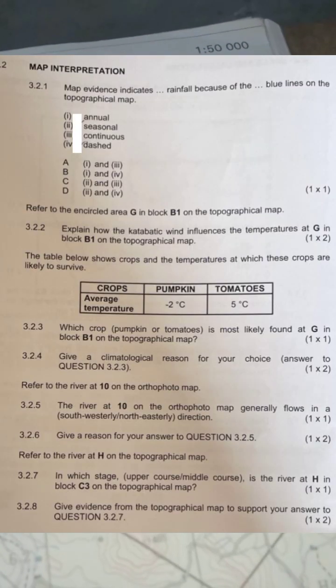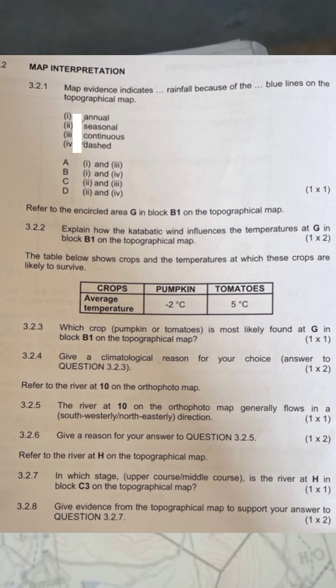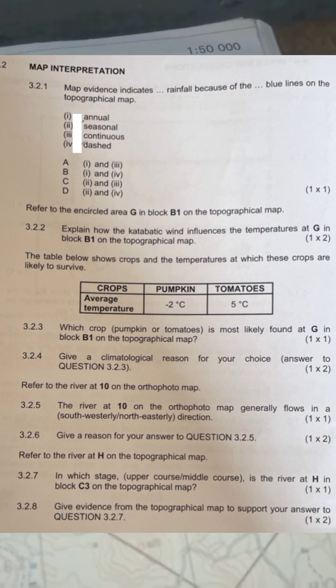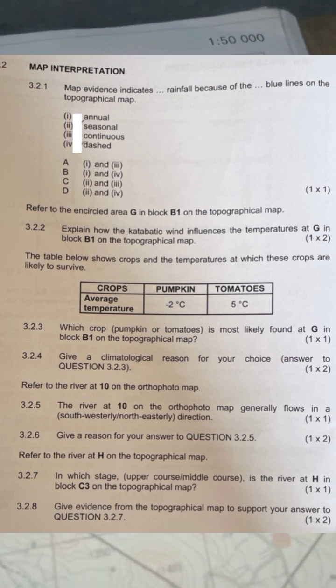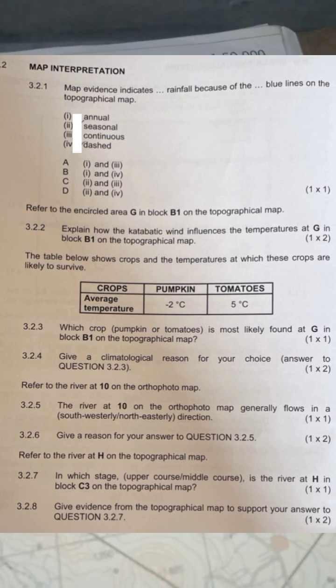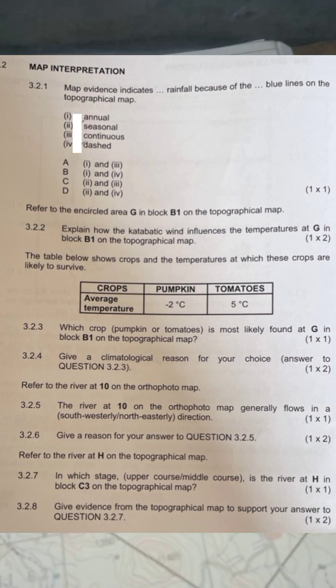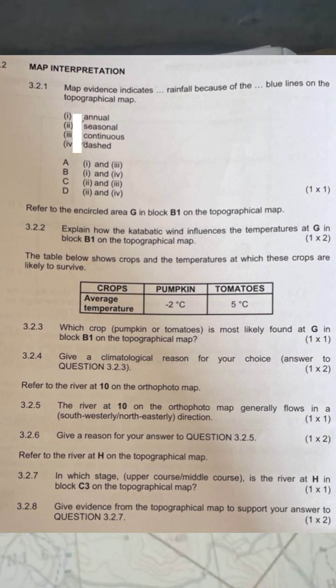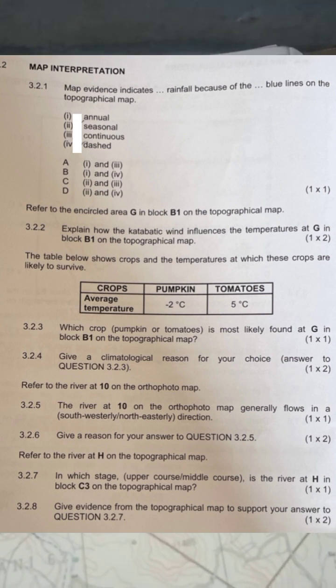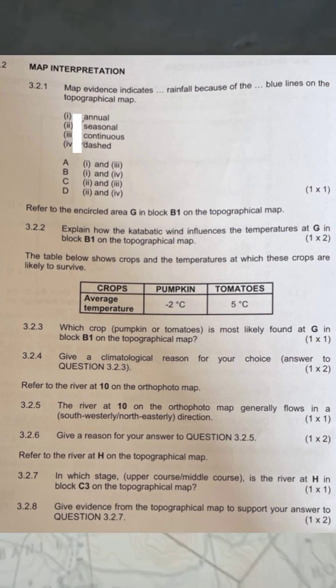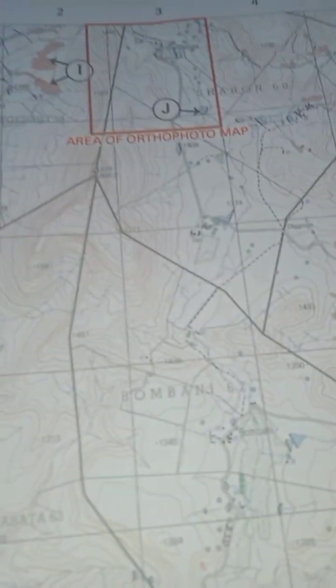In 3.2.7, they ask in which stage, upper course or middle course, is the river at H in block C3 on the topographical map. So in which stage is the river at H?